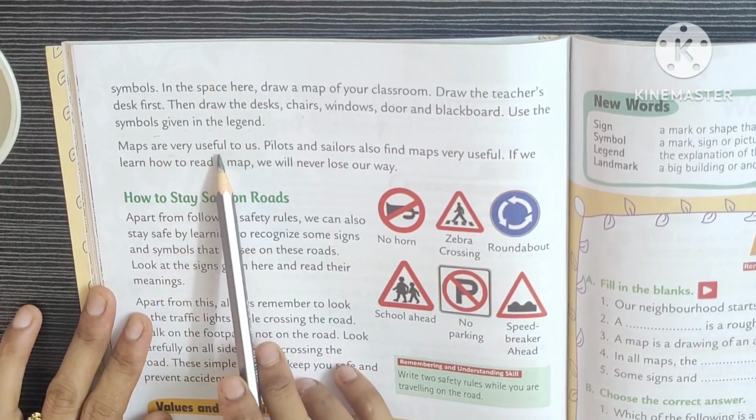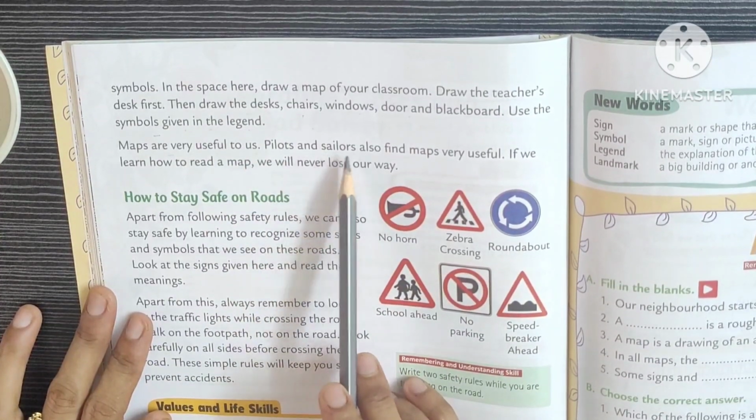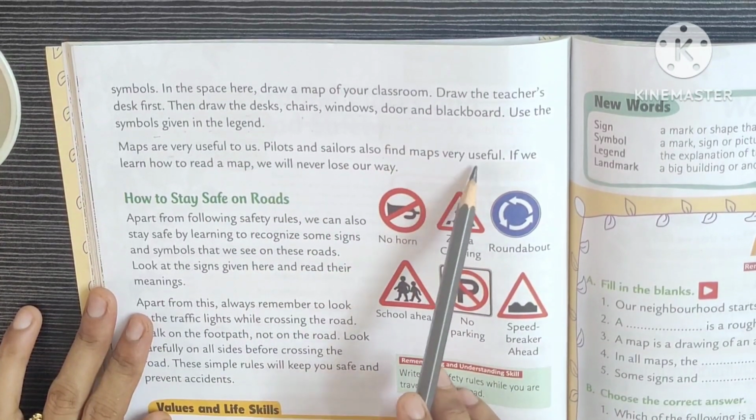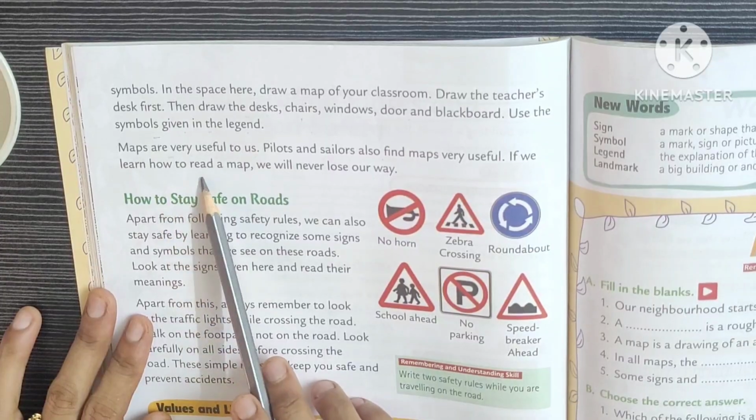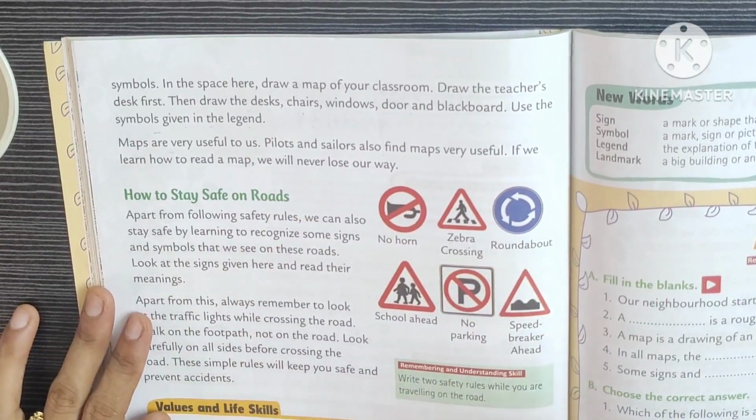Maps are very useful to us. Pilots and sailors also find maps very useful. If we learn how to read a map, we will never lose our way.